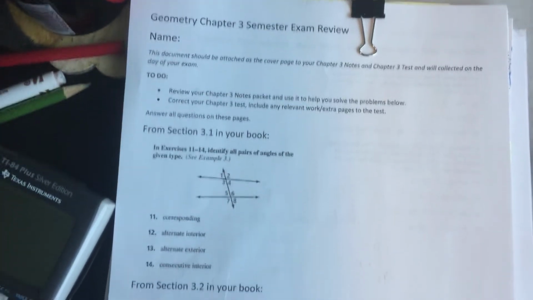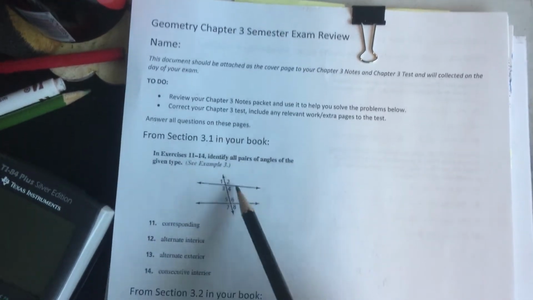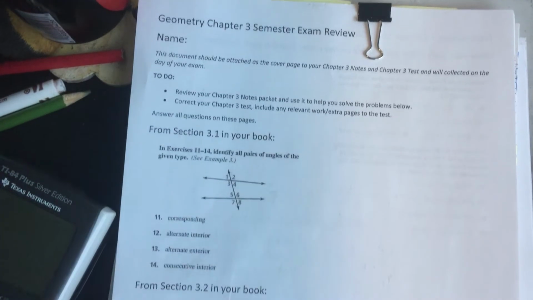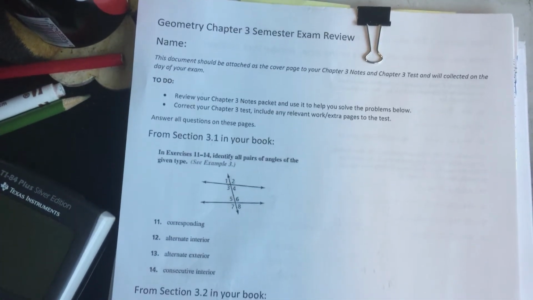All of our angle stuff. Chapter 3 notes, let's see. So these lines aren't parallel, but we can name corresponding parts. What angles correspond to each other?